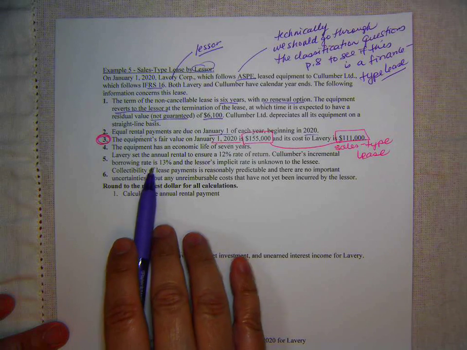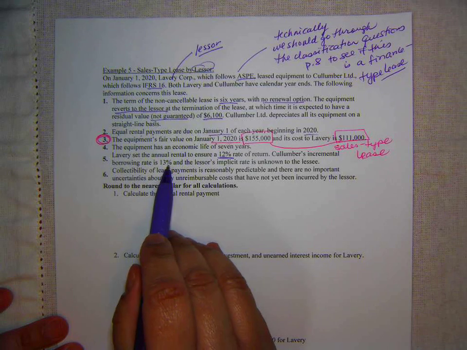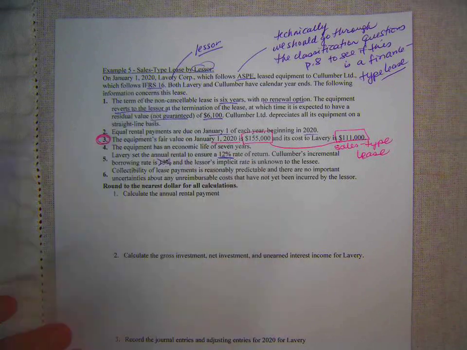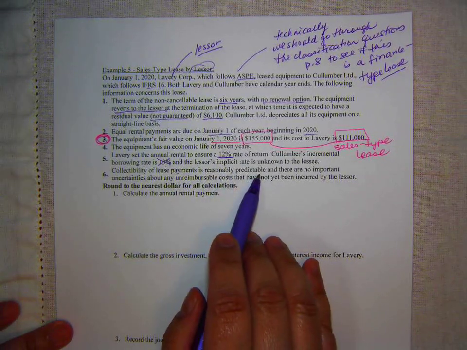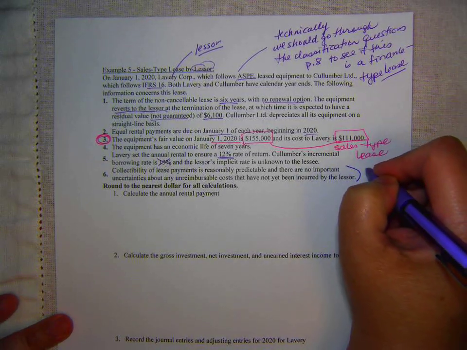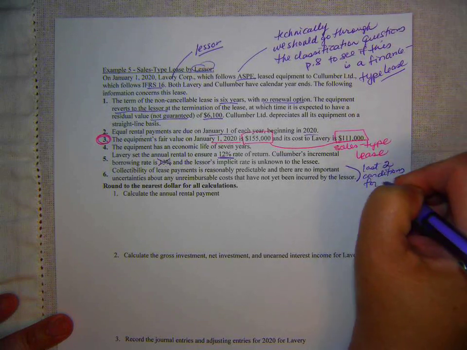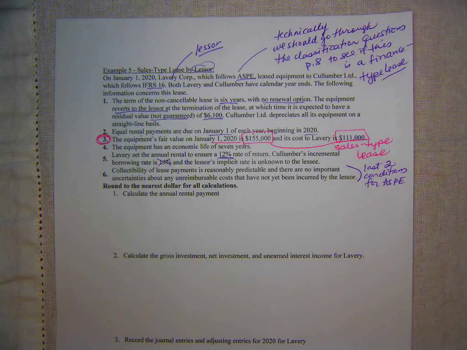Okay, Lavery set the annual rental to assure a 12% rate of return. Cullenber's incremental borrowing rate is 13. Do we care about that? Nope, because we are only doing Lavery. Of course, if you were doing Cullenber in the second part, you'd need to know that. Ability of lease payments is reasonably predicted, no important uncertainties. Those are the last two conditions for ASPE that we talked about. So you'll see that in most questions if they have someone using ASPE.